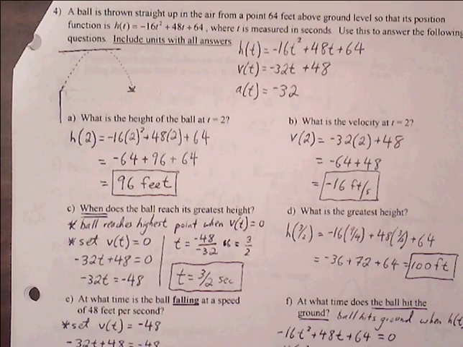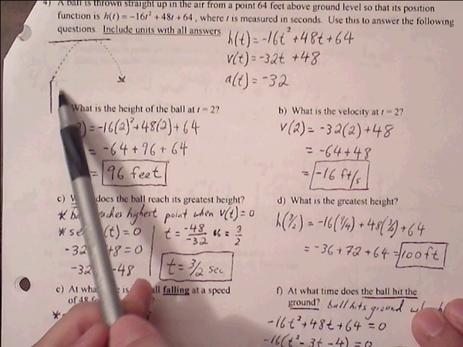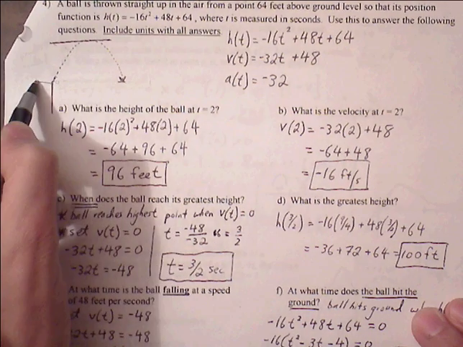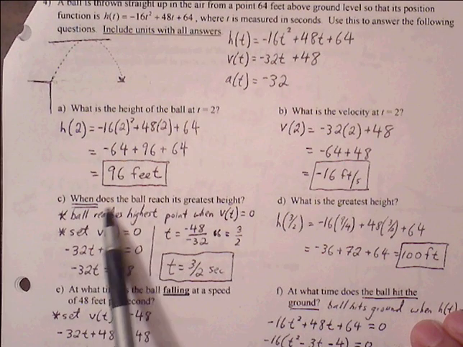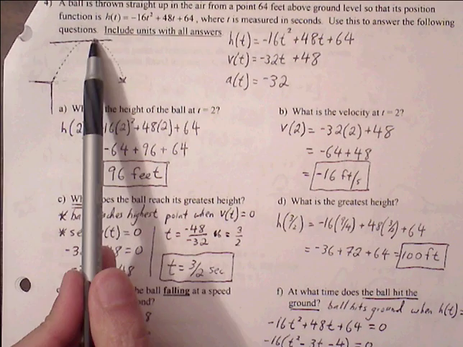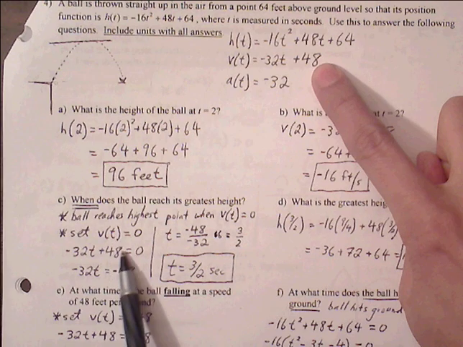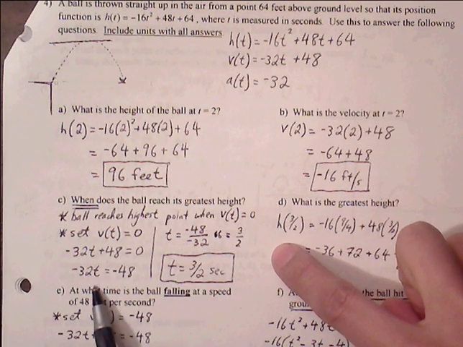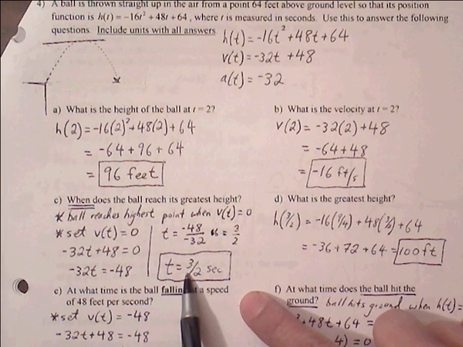Part C, when does the ball reach the highest height or the greatest height? So we know the ball will reach the highest point when the velocity is going to reach 0, right? So what we can do is set velocity equal to 0 and find out the time it occurs to reach that point. We take the velocity function, set that equal to 0, and solve for t. Negative 48 over negative 32 is 3/2. So that means 1.5 seconds in, the ball will reach its highest point.